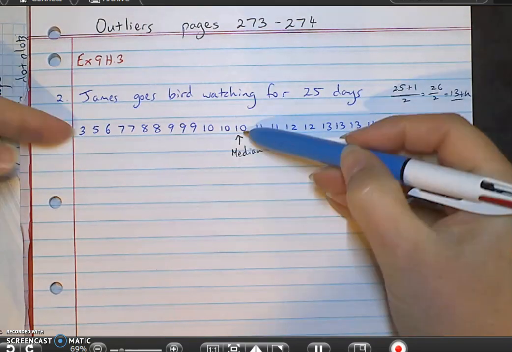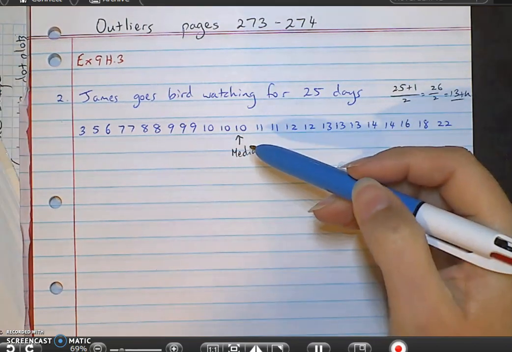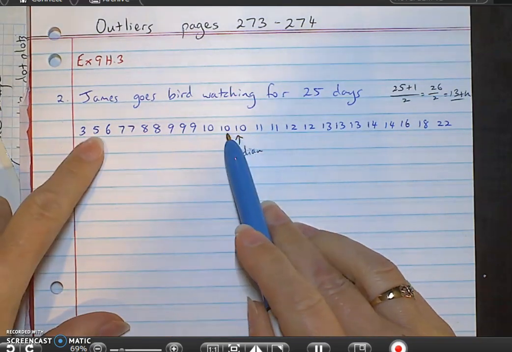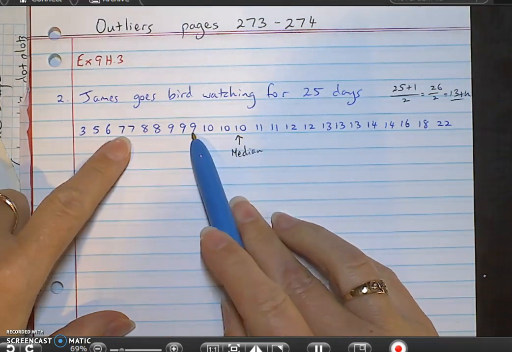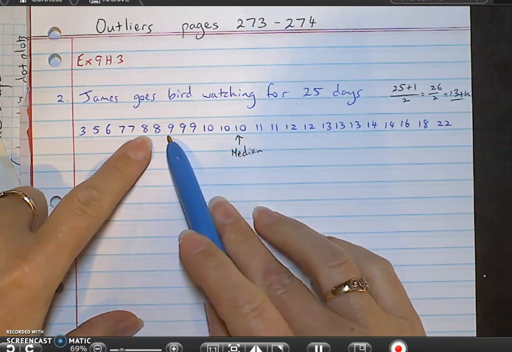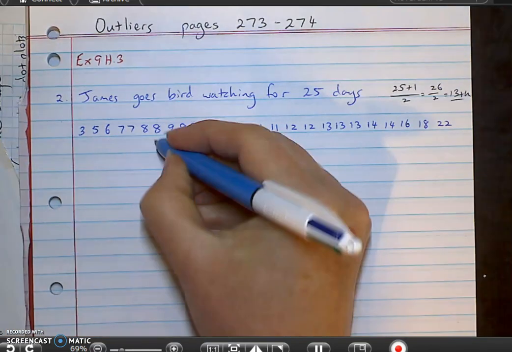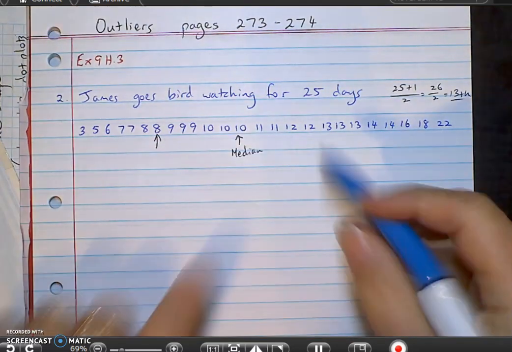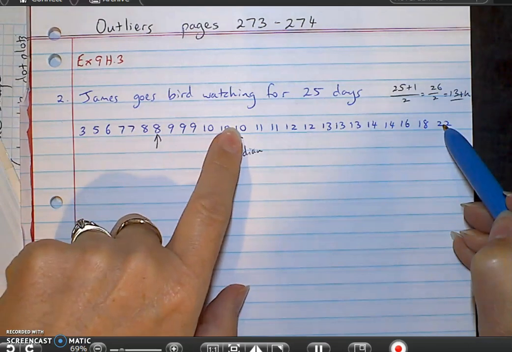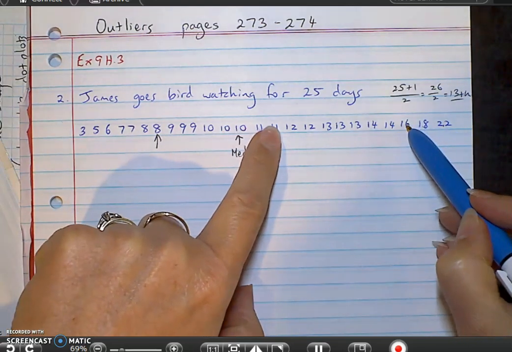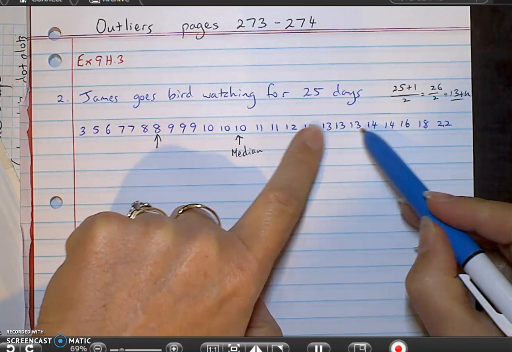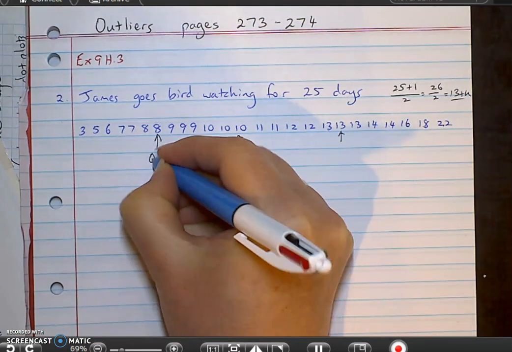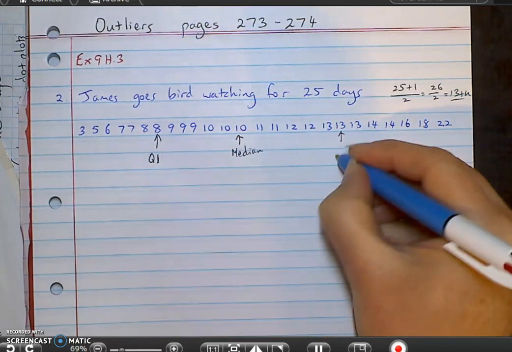Then you look at the bottom half. So it will be 1, 2, 3. So we can go in. 1, 2, 3, 4, 5, 6. So it's this one. Okay, and then do the same thing here. 1, 2, 3, 4, 5, 6. So there we go. So we've broken it into quarters. This is quartile 1 and this is quartile 3.